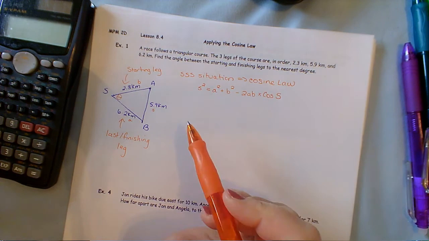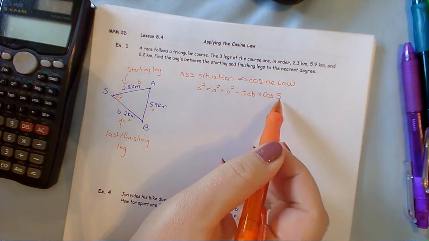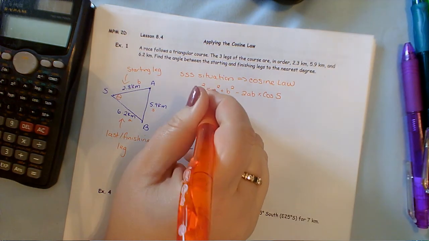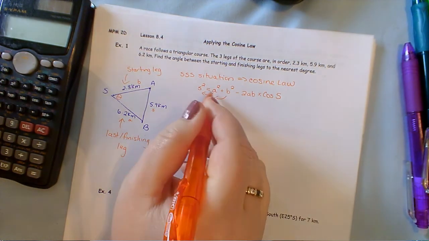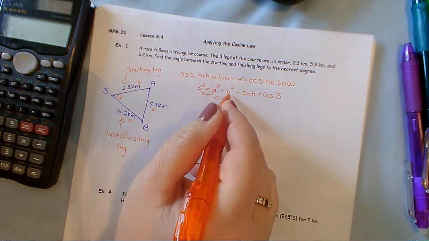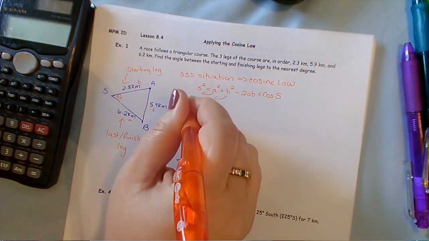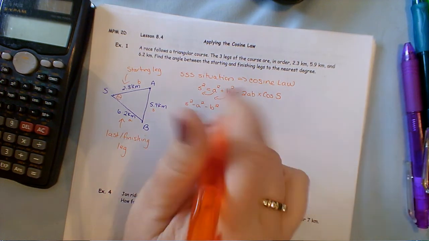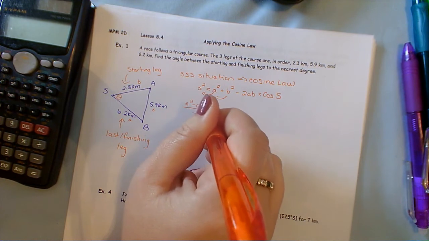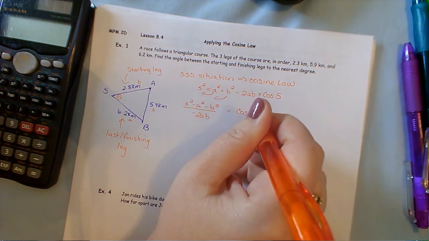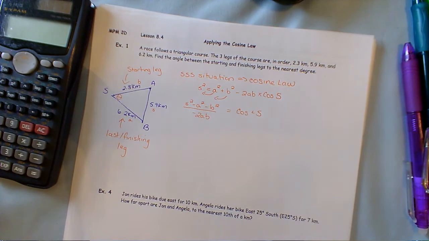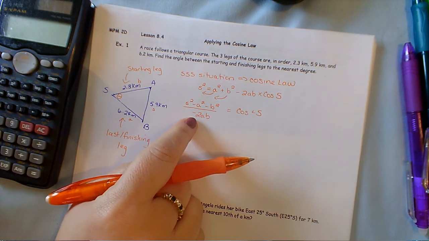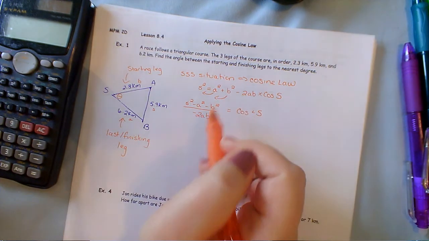Now, if you memorized how to get this isolated right away, then obviously you don't need to start with this. But again, I'm going to show you that all we do is kick this guy out to the other side, he becomes subtract. Kick this guy out to the other side, he becomes subtract. And then divide by this chunk, negative 2ab. And this is what cos angle S equals. So if you memorize this, then by all means just start here. But again, I'm just showing people where it comes from.